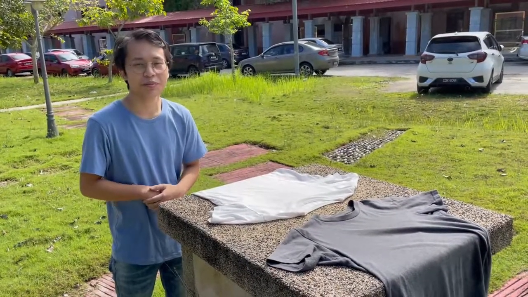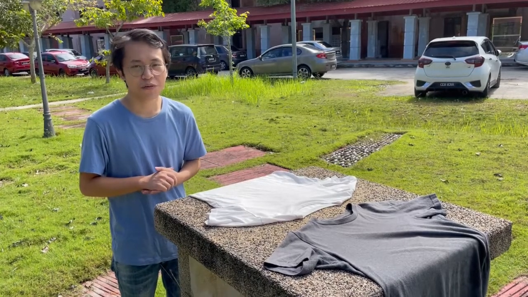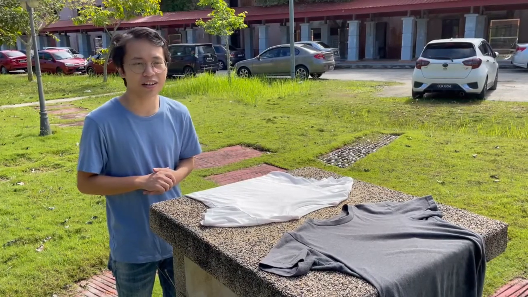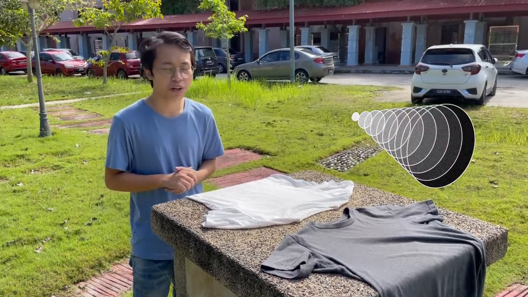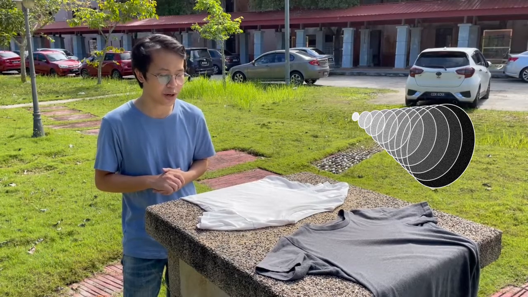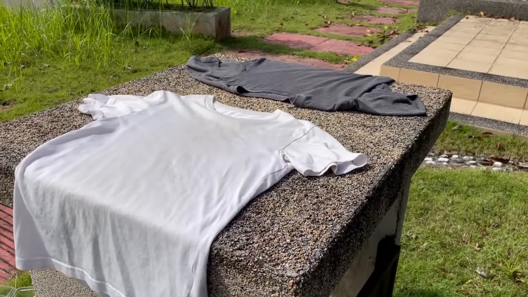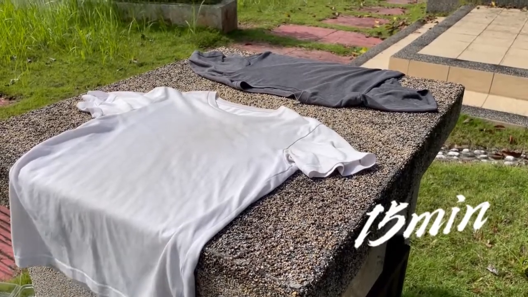Good morning, my name is Maxwell, and today we'll proceed with the heat transfer by radiation. So for the experiment, we'll be needing two cloths of the same brand with different colors. One is dark and one is a lighter color, maybe like white. For this experiment, we'll let the two cloths dry under the sun for at least 15 minutes.